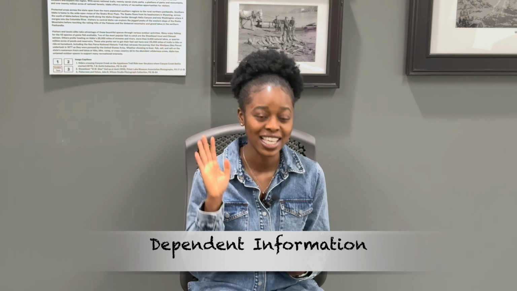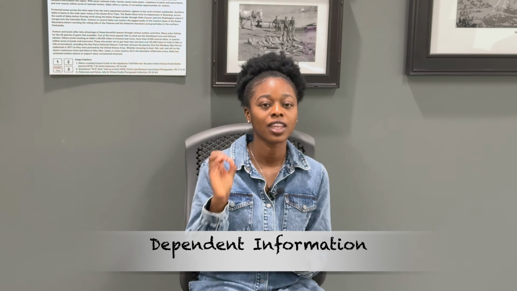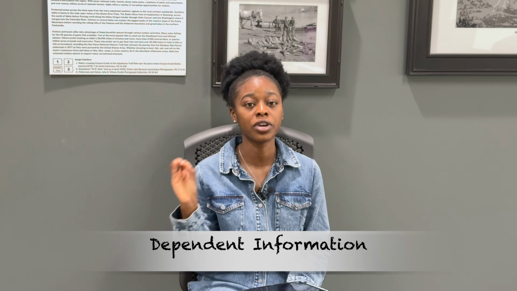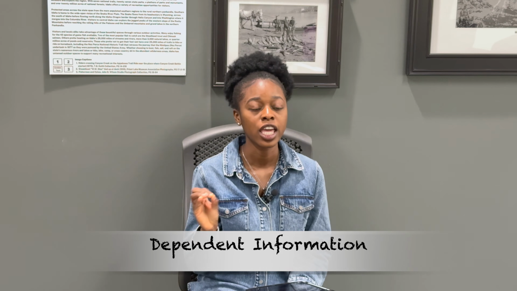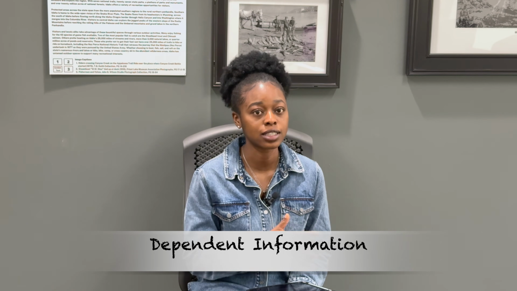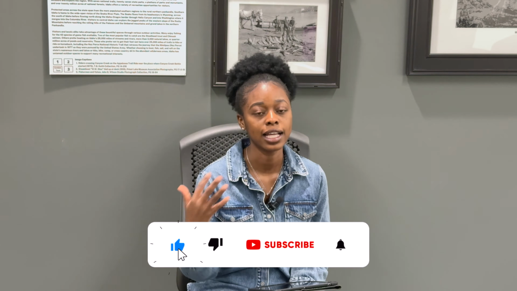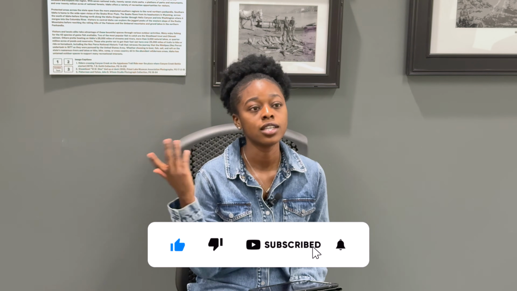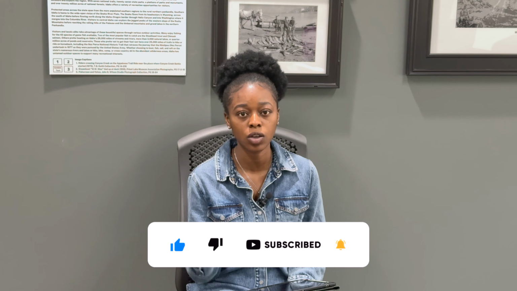Number 4 is dependent information. This applies to people that are bringing in their dependents. If you plan to bring your dependents, maybe your spouse or your children, they will also need to apply for the I-20 form. And all you will need is a copy of their passports and proof of family ties. This could include their birth certificate or marriage certificate. And that is it.